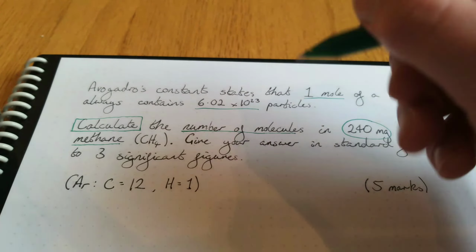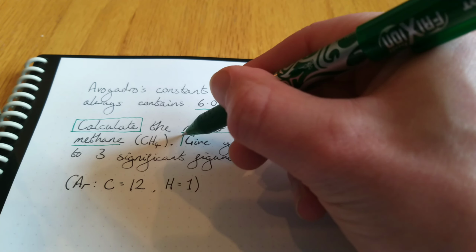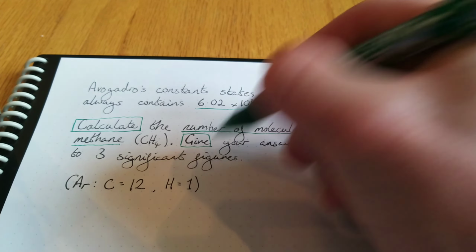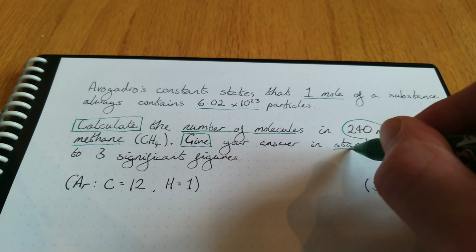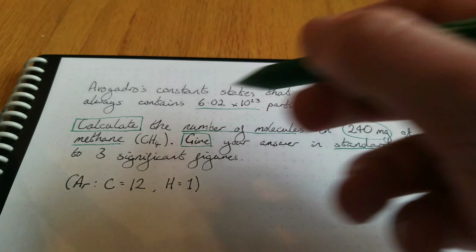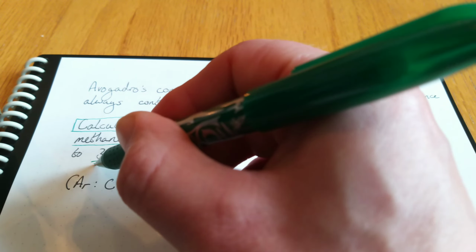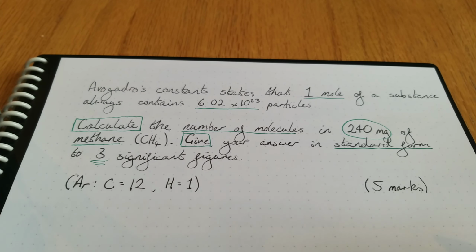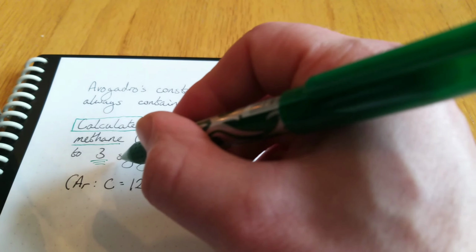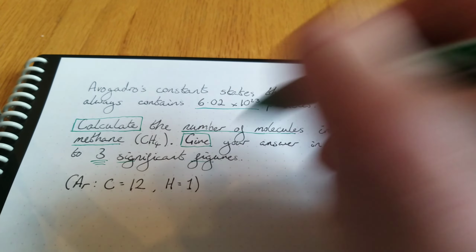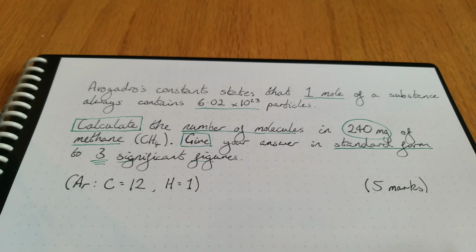Give your answer. So again, give is an example of a command word there. In standard form. And to 3 significant figures. So at the end, we're going to need to check our answer to make sure that it's in 3 significant figures. And as I said before, this is worth 5 marks. So in a moment, we'll have a think about how we can break down those 5 marks.